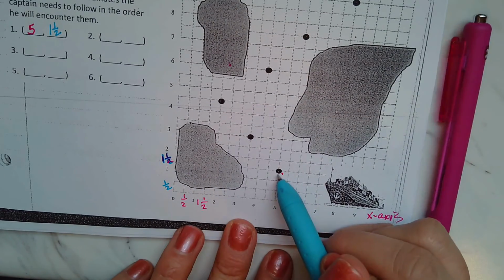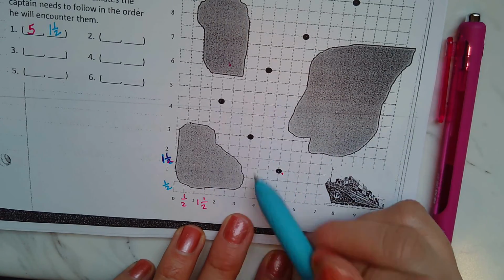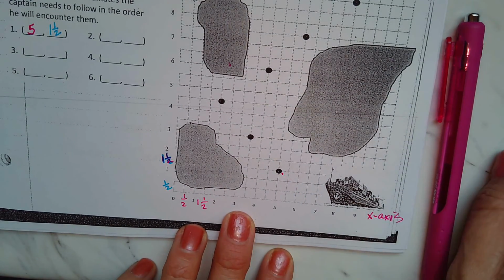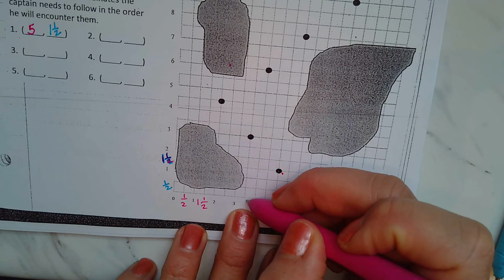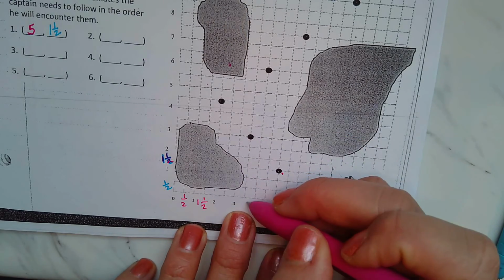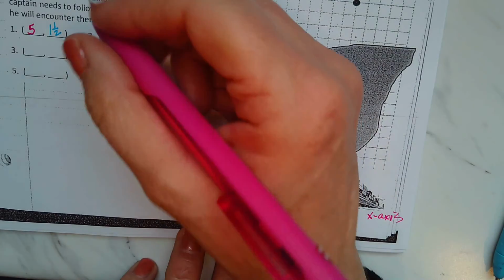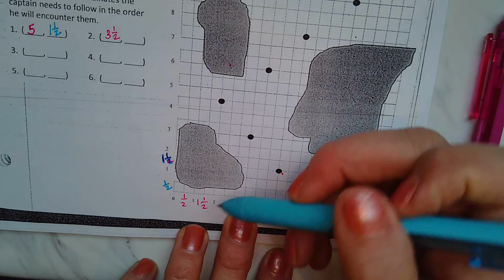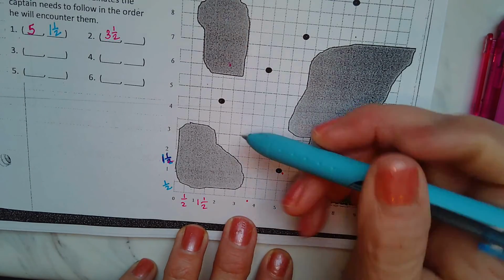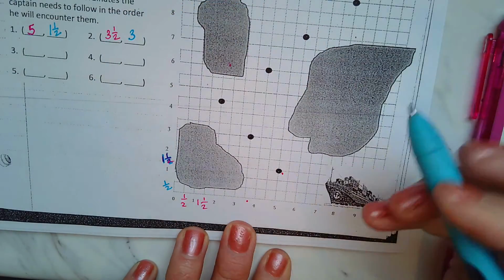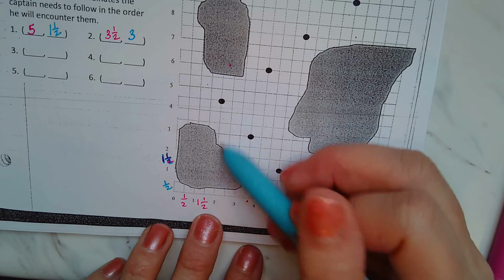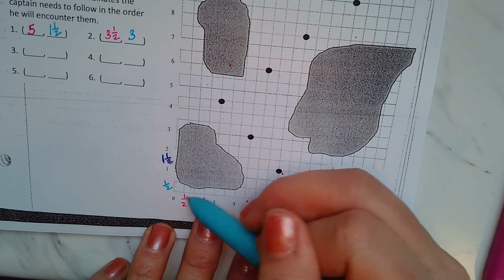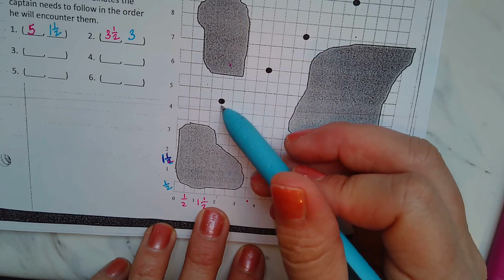Then B, we're continuing on. We have to go 3.5. We're going over 3.5. And we're going up 3. Now our next point is we have to start at the origin and go over 2.